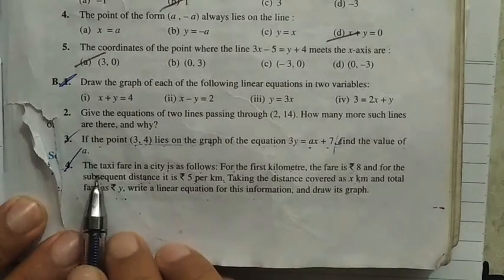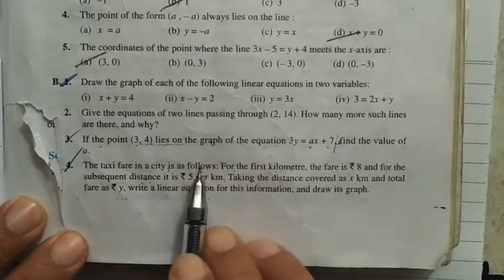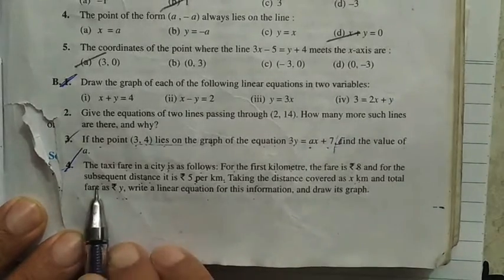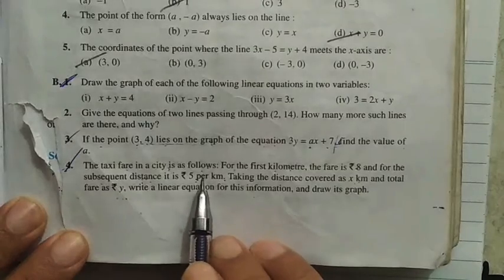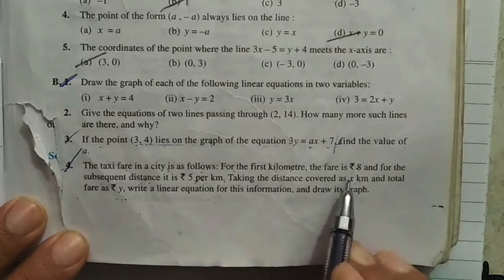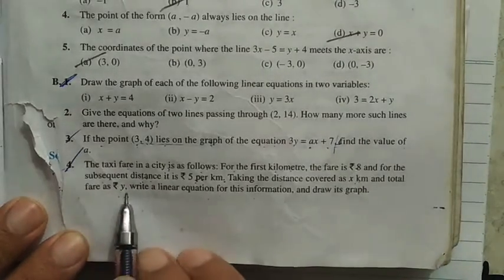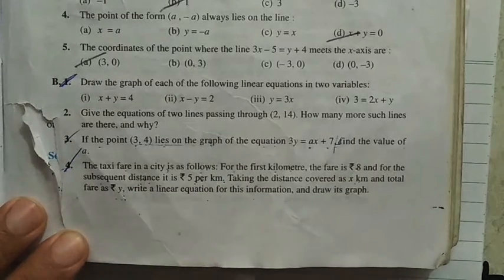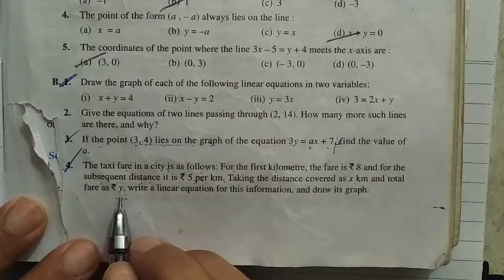Question number 4. The taxi fare in a city is as follows. For the first kilometer, the fare is ₹8, and for the subsequent distance, it is ₹5 per kilometer. Taking the distance covered as x kilometers and total fare as y, write a linear equation for this information. So total distance will be x, and fare we consider as y.